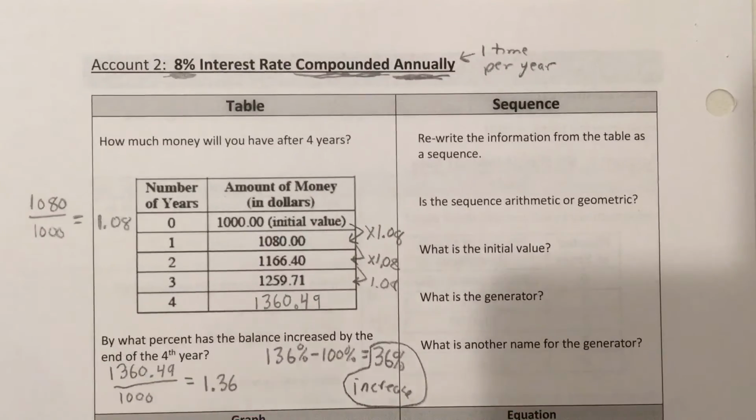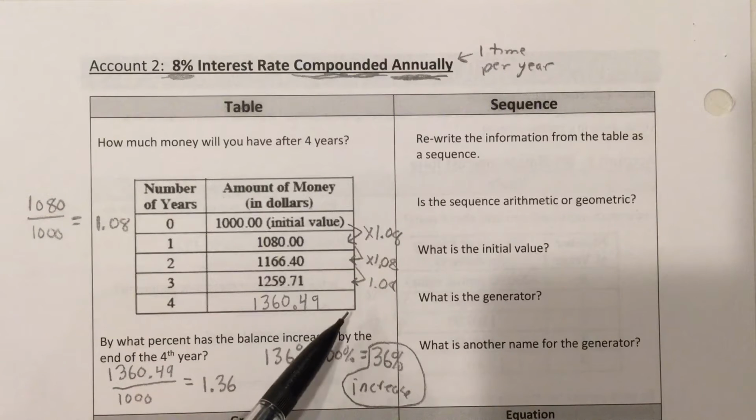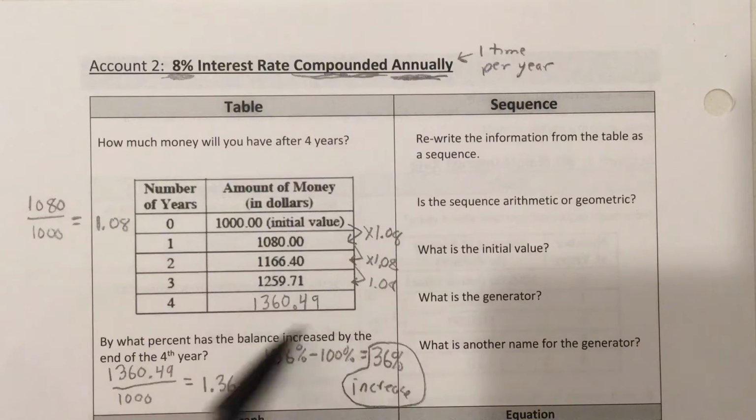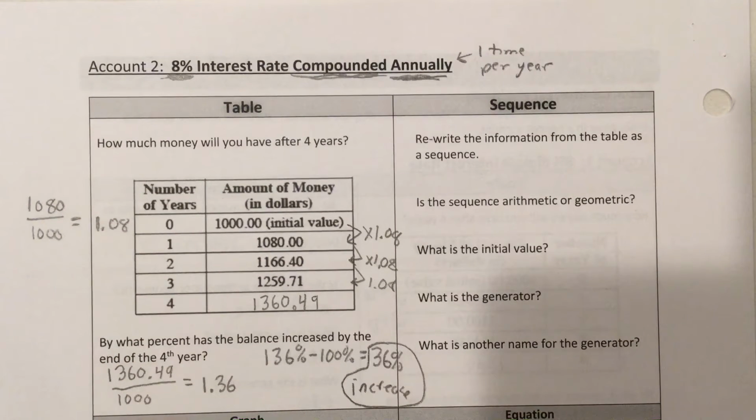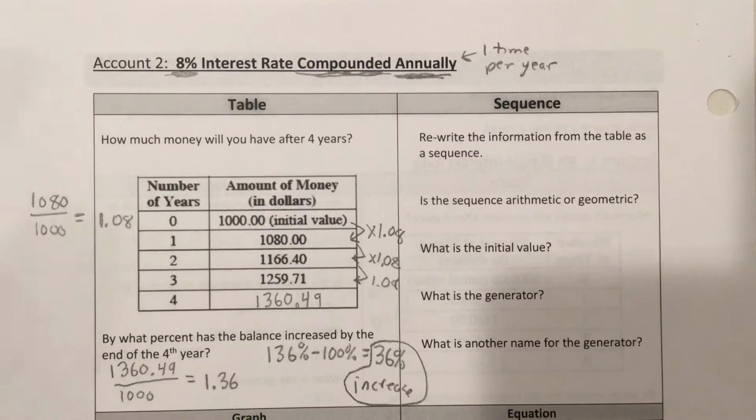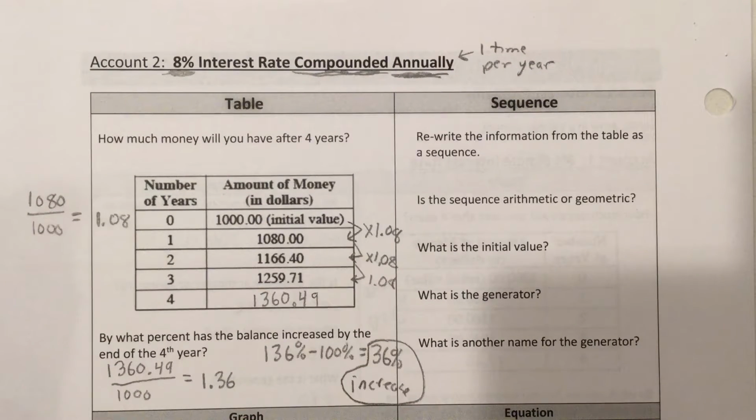Here, we're getting 8% of what's currently in our account. So the more money in the account, 8% of more money is going to be more than $80. And you can see that we are adding more than 80 in the end. So compound interest, if you have the same percent, it's going to grow faster because you're getting what I call interest on top of your interest.